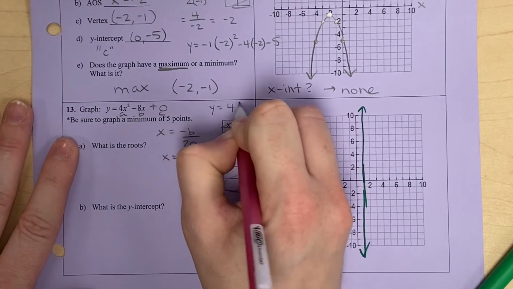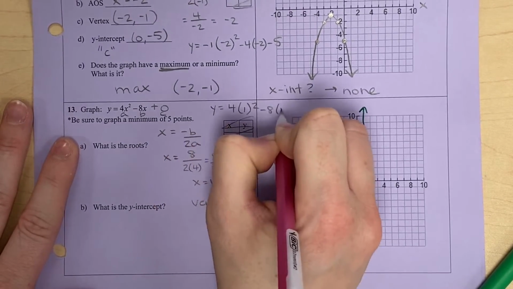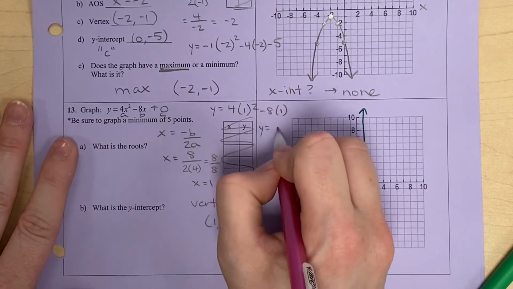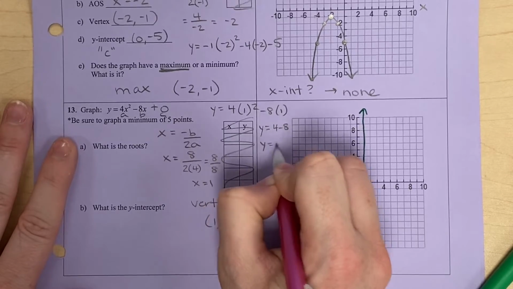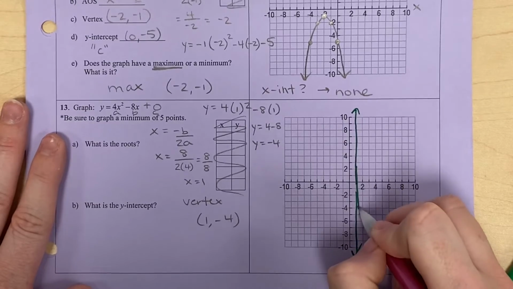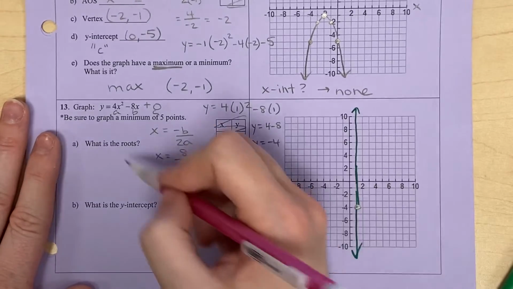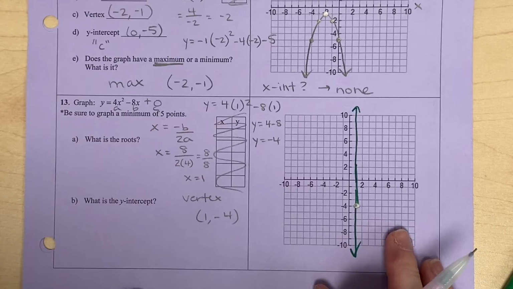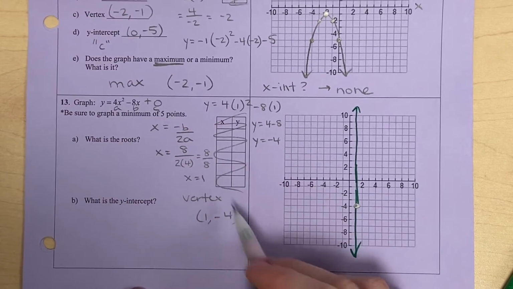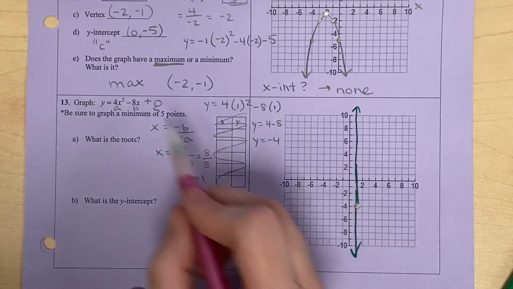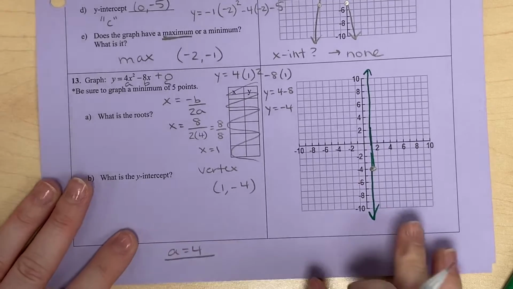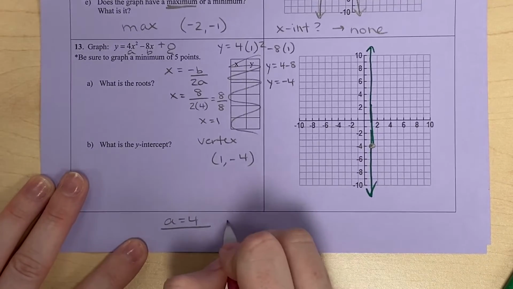So I take 1 and I plug that in. And I get 1 squared is 1, so I get 4 minus 8, which is negative 4. So I get 1, negative 4. So over 1, down at negative 4, that is the vertex. Now, it hasn't even asked us for that. We just had to find that. If we're going to graph from standard form, we have to find that first, axis of symmetry and vertex. I'm here. Now, I noticed immediately that the a value is 4, okay, not 1.